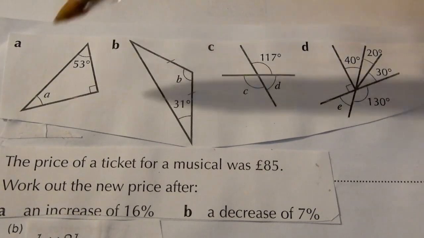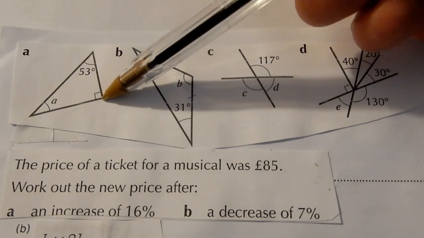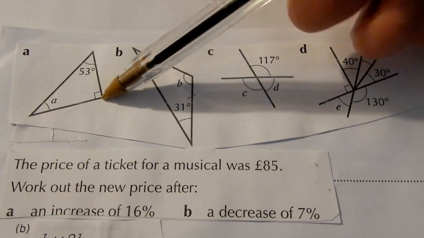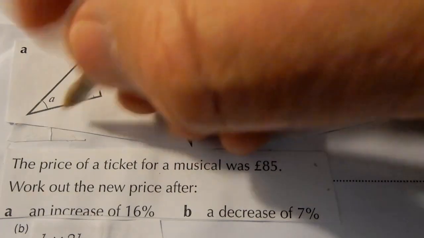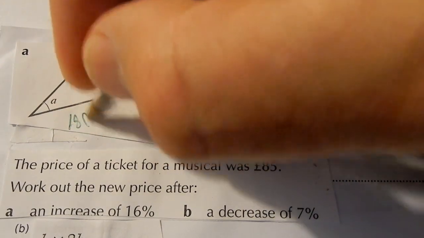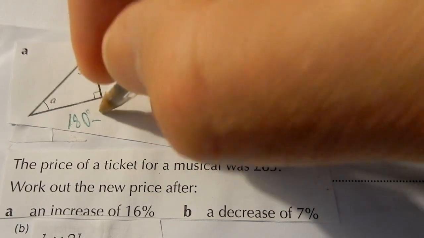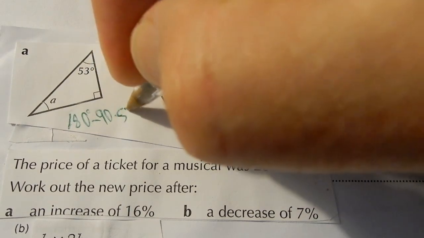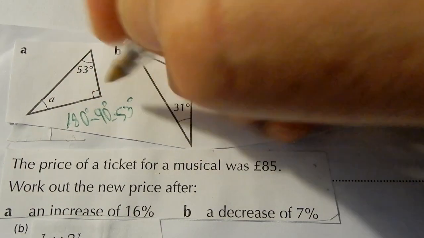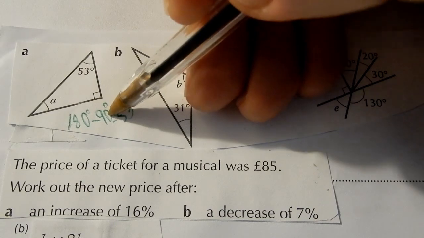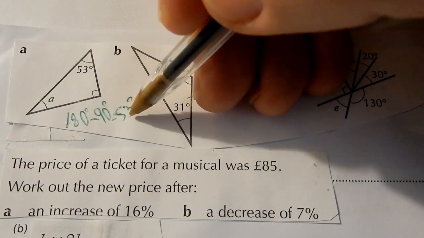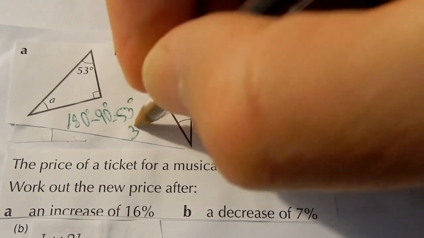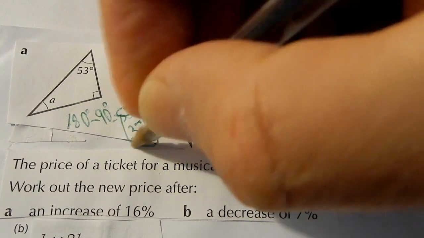Okay, so angles of a triangle add up to 180, and there's 90. So this is 180, take away 90, take away 53. 180 is what a whole triangle adds up to in degrees. So that's going to be 180 minus 90 is 90. 90 minus 53 is going to be 37 degrees.